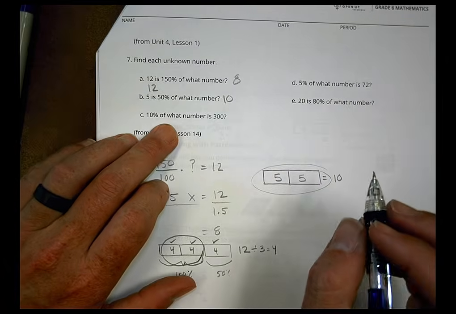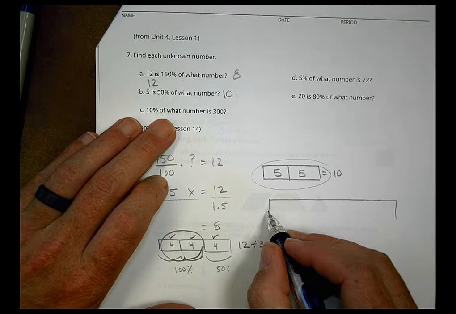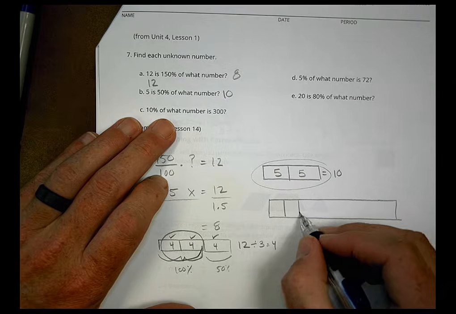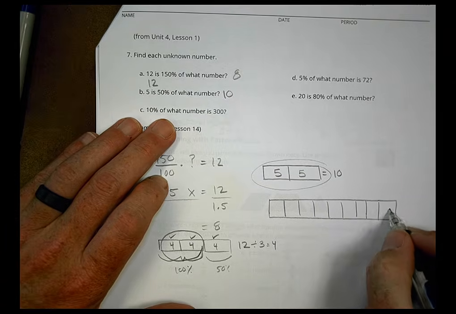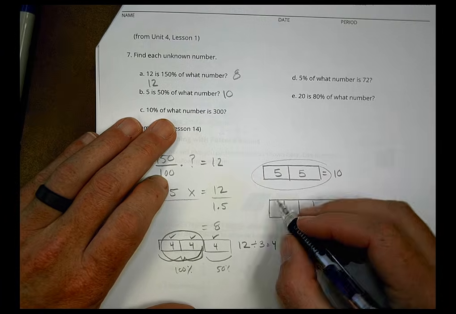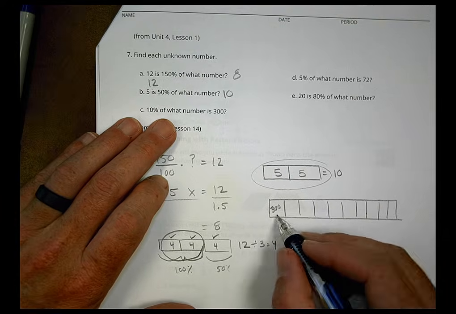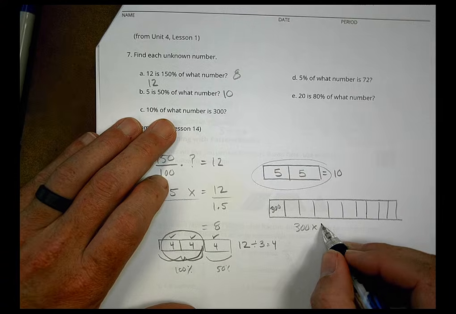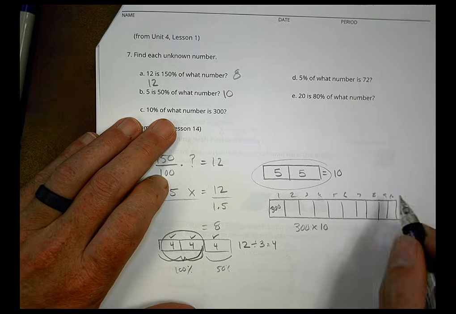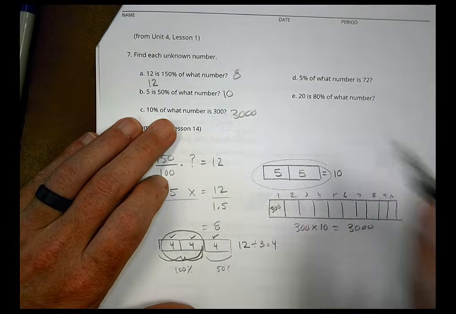And 10% of what number is 300? Again, we take our tape diagram and break this up into chunks of 10%: 10, 20, 30, 40, 50, 60, 70, 80, 90, 100. Each one is 10%, and 10% of the number is 300. So I'd have 300 times 10, because there's 10 of these, which tells me that it's 3,000. So the whole thing has a value of 3,000.